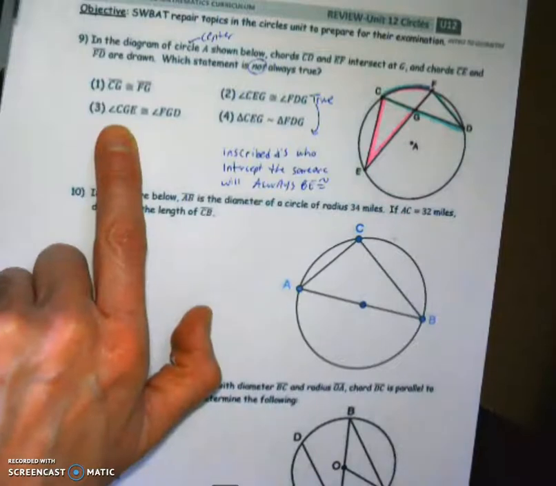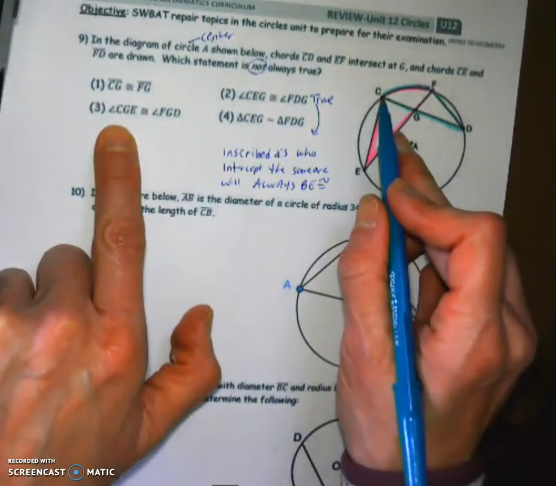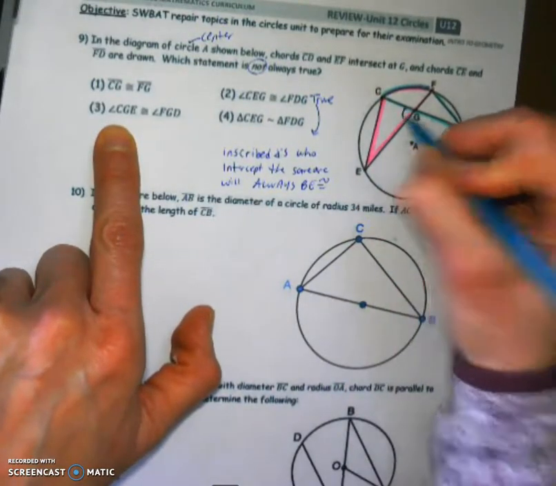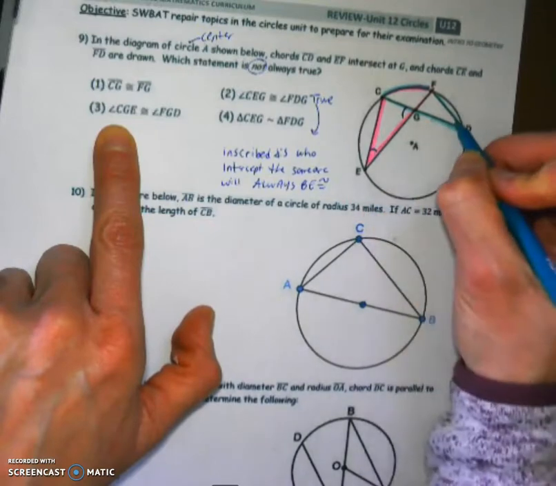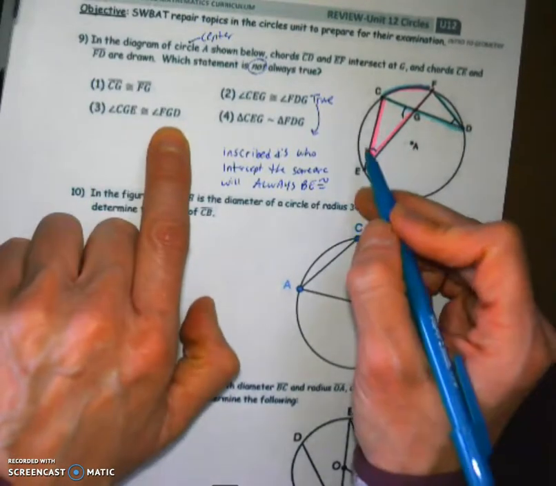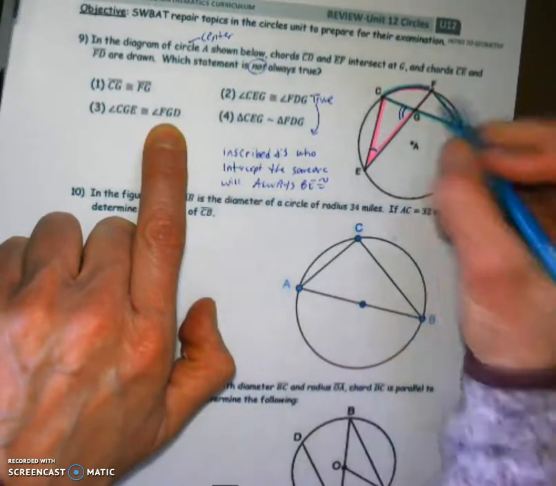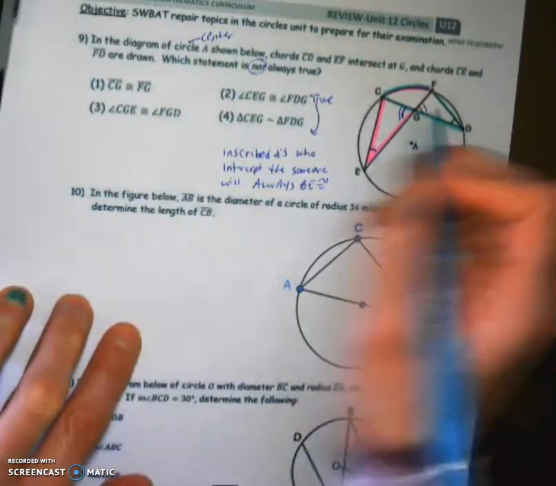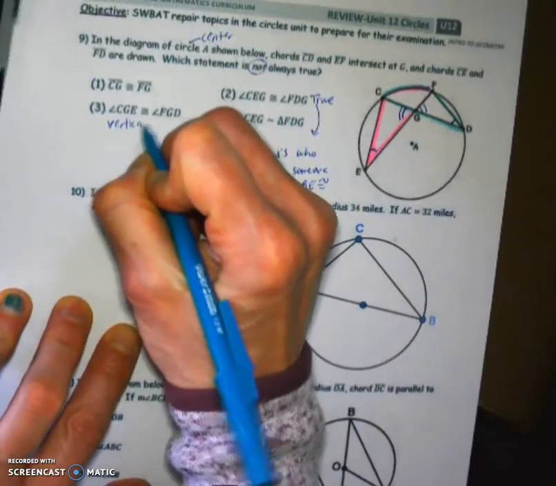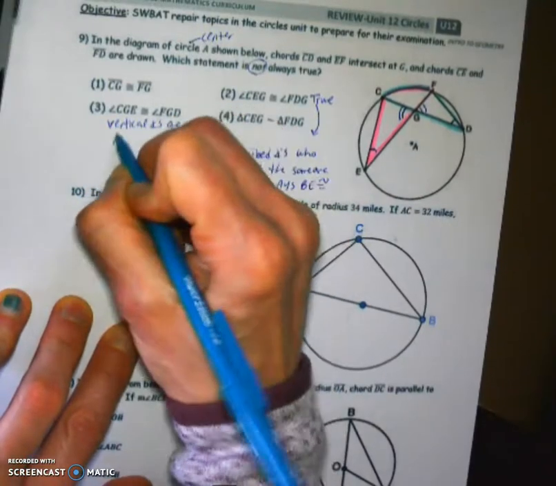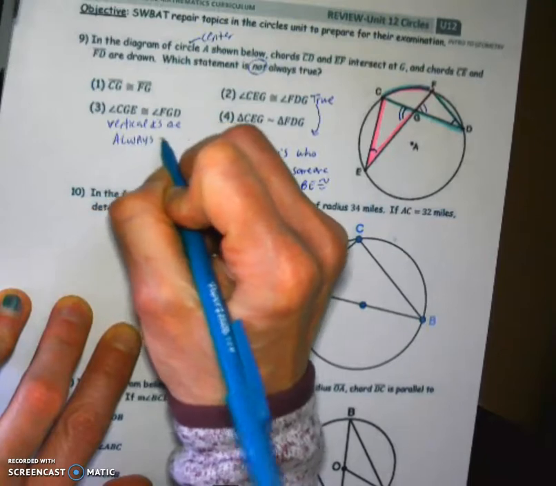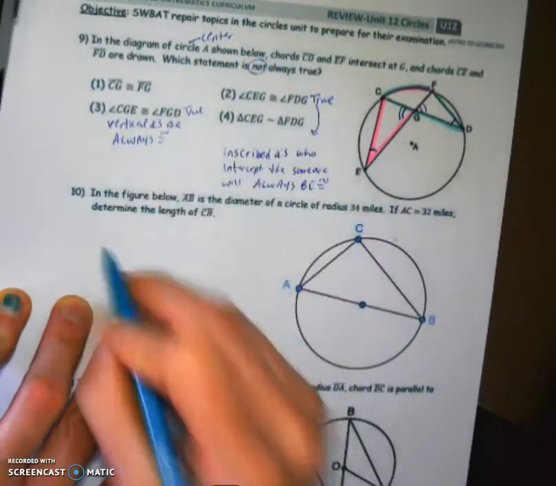Okay, let's look at choice 3. Angle CGE, that's this angle here. So we know that this angle and this angle are congruent. Okay. So 2 arcs around this angle. And angle FGD. Oh, those are vertical angles. Vertical angles are always congruent. So this will always be true.